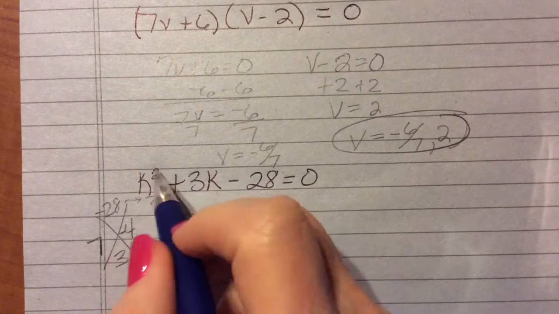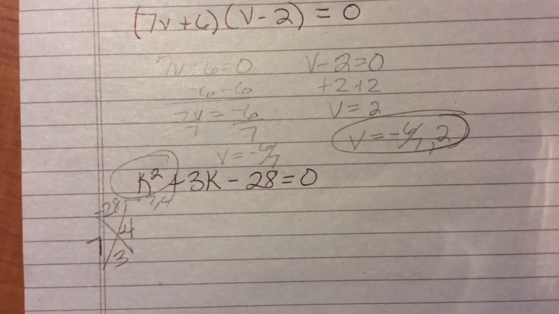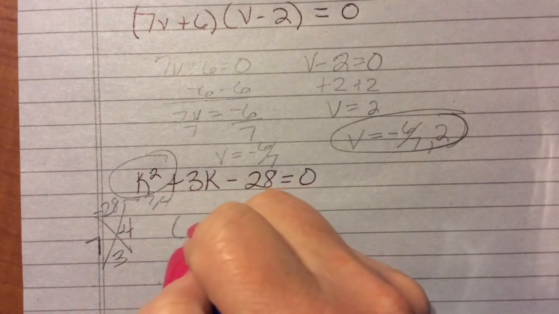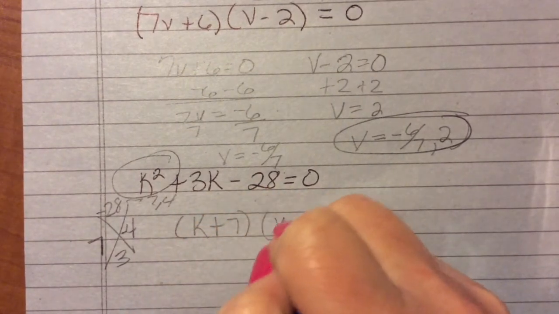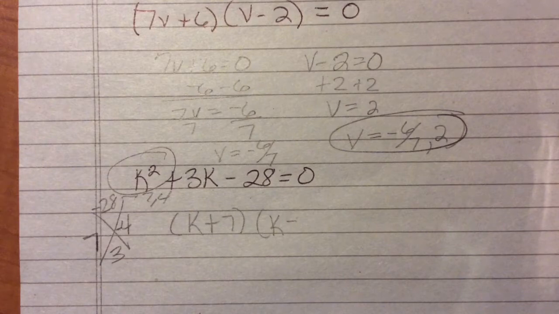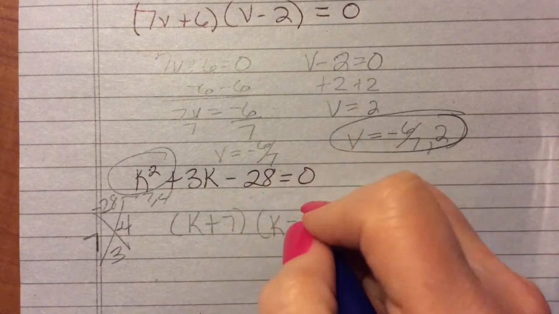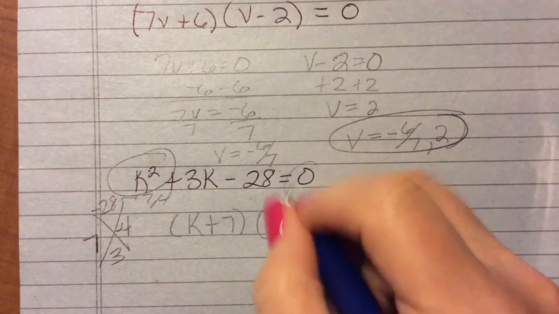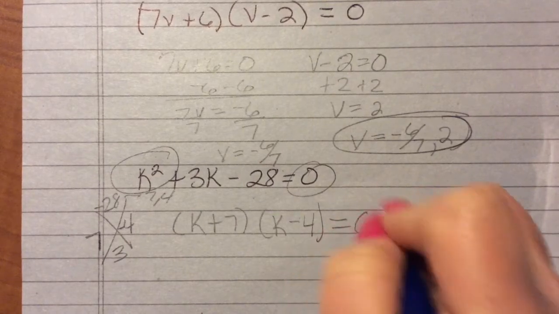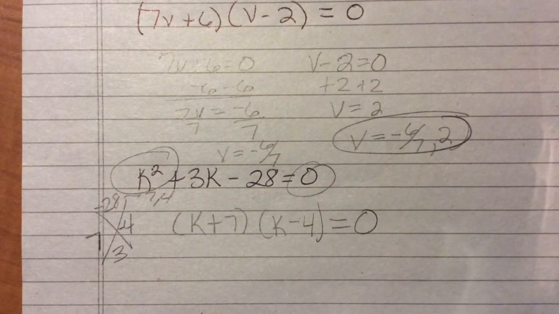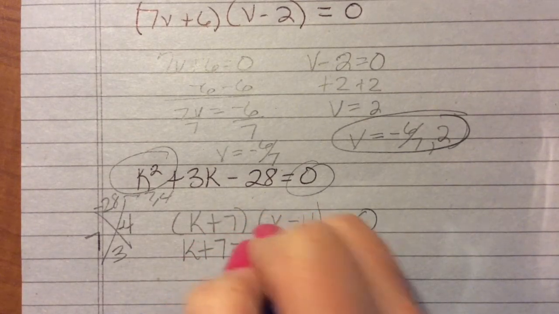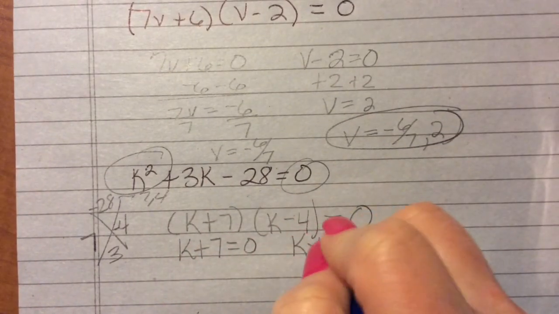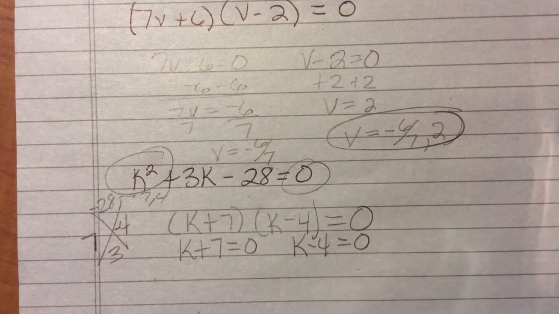Now remember, since in this case a is 1, all I got to do is write it out as k plus 7, k minus the 4. Now don't forget, since they're equal to 0, we're going to take it a step further and write k plus 7 is equal to 0 and k minus 4 is equal to 0.